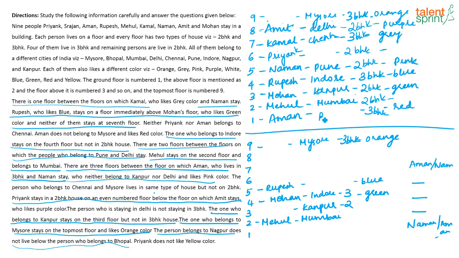The person who belongs to Nagpur does not live below the person who belongs to Bhopal. So this has to be Bhopal and this has to be Nagpur. And when you look at the people, you have fixed Aman, Mehul, Mohan. Whom are we left with here? Who will come here? Last person. Look at the names given. Srajan. Srajan will come here. So this arrangement seems to be correct.